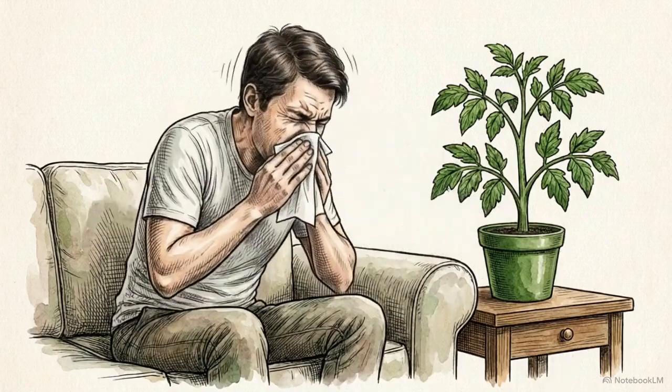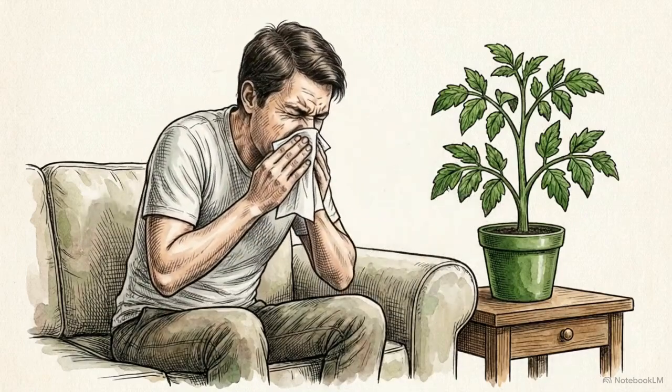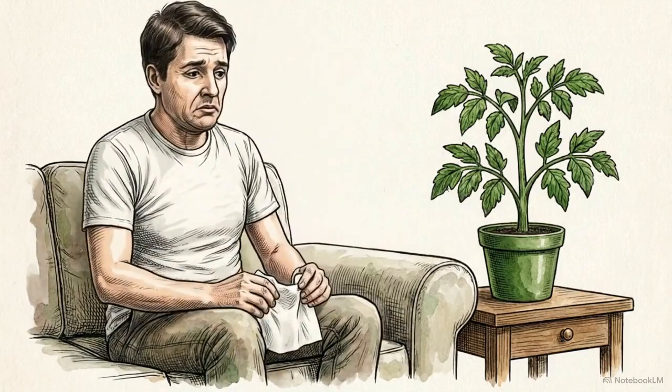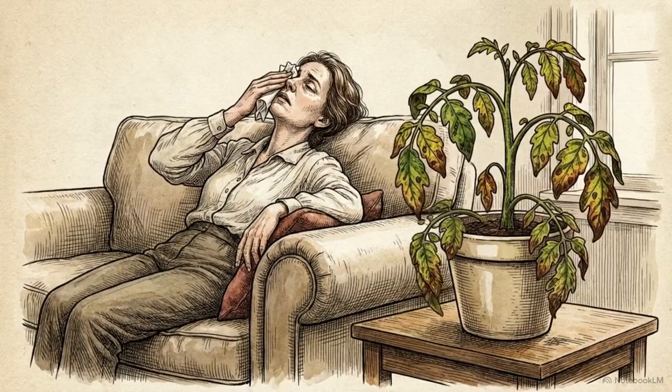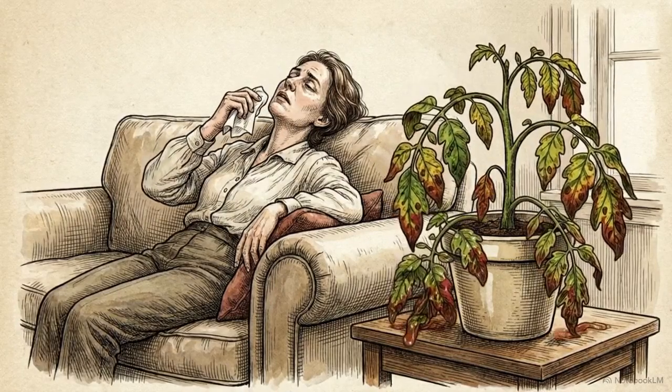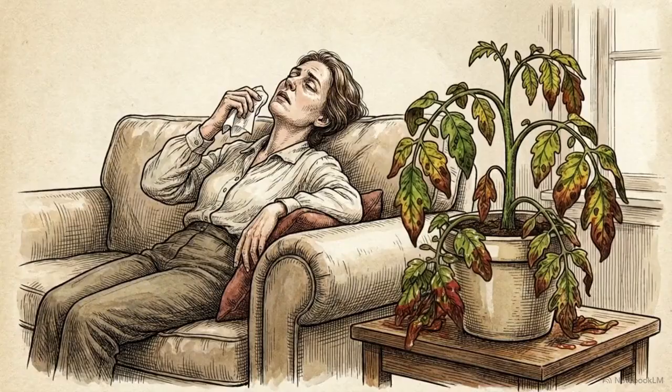We all know what it feels like to be sick. You catch a cold, get a fever, and spend days resting in bed. But plants get sick too. Instead of sneezing, an ill plant might suddenly start wilting, or its leaves might begin to decay.